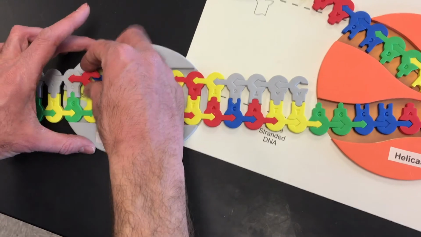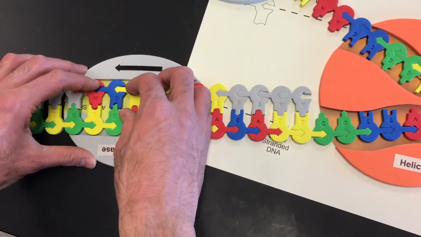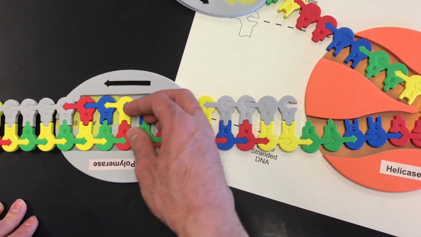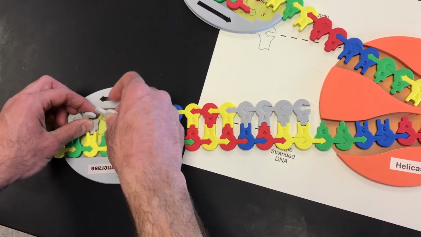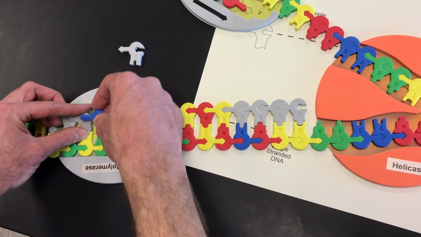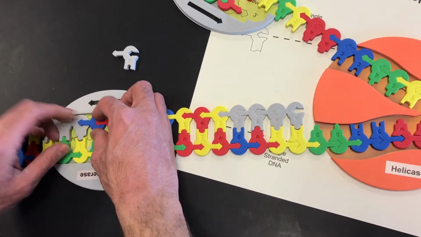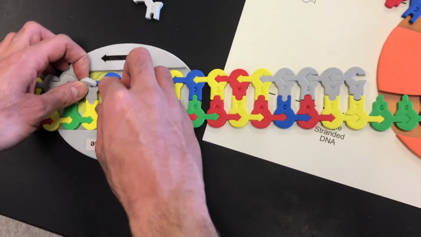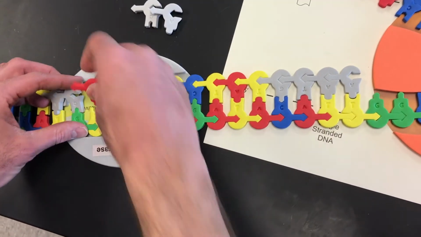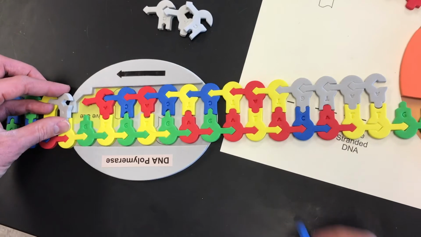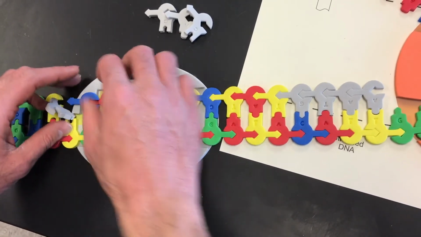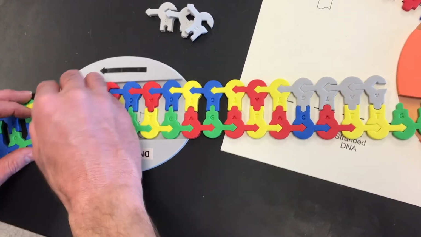And then something interesting happens. Eventually it catches up to the primer that we laid down before. What DNA polymerase is actually able to do is remove the RNA primer and replace it with a new nucleotide. So it's removing and replacing, removing, replacing, removing.